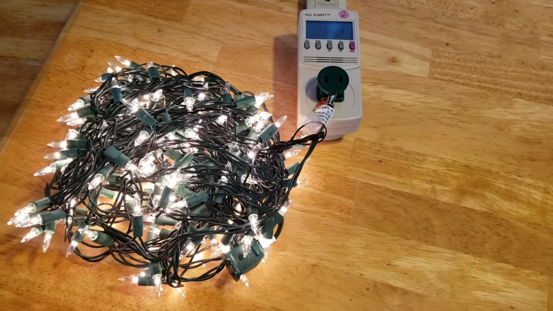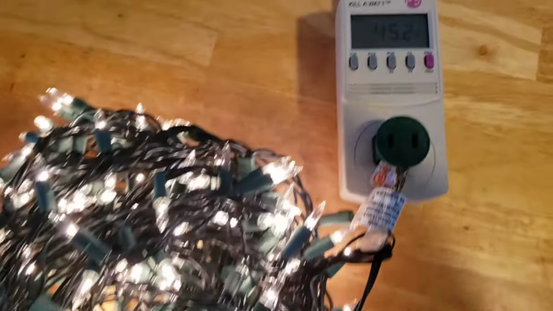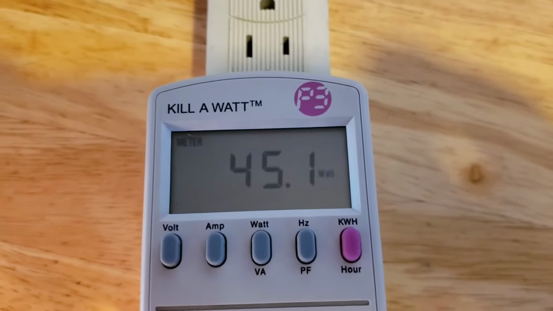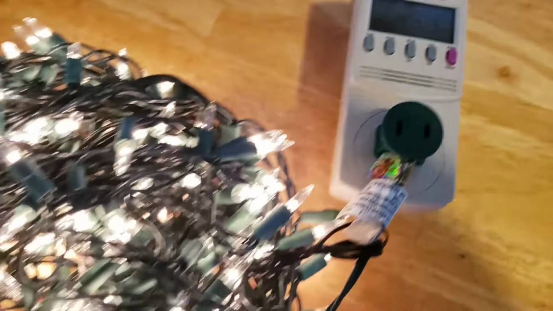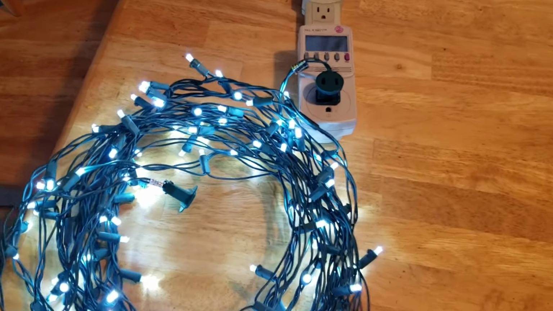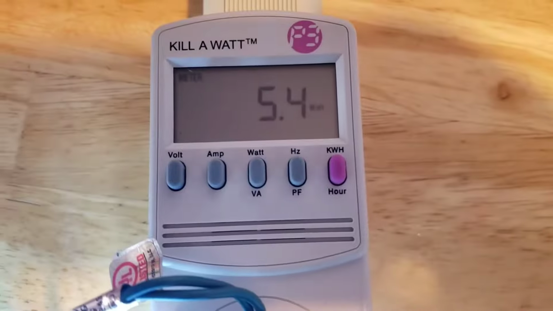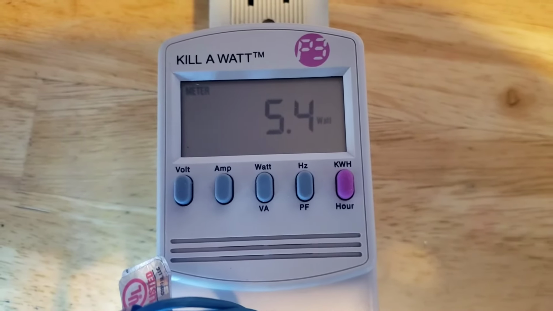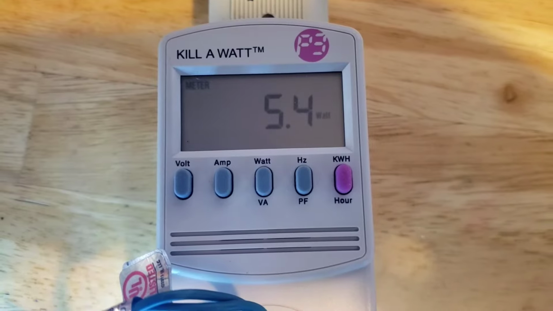Next, we're going to look at 2 different strings of light. This is a traditional style light. There's your wattage on your traditional lights. And here is a string of LED lights. For these, we're not going to be doing any wattage while they're off because they don't turn off. You plug them in and they're on.